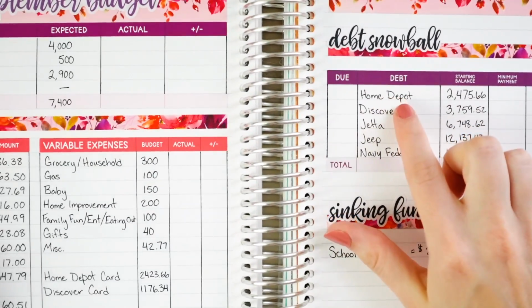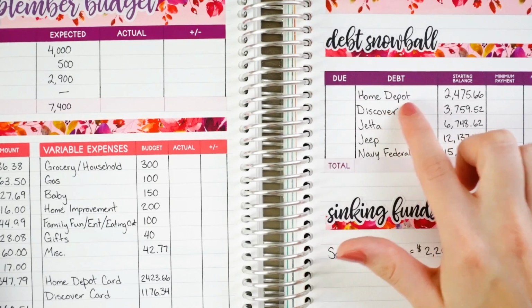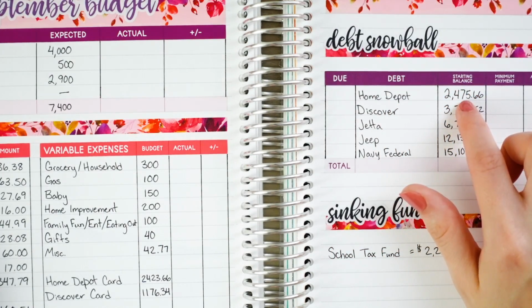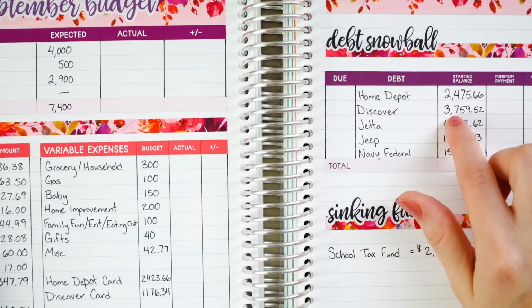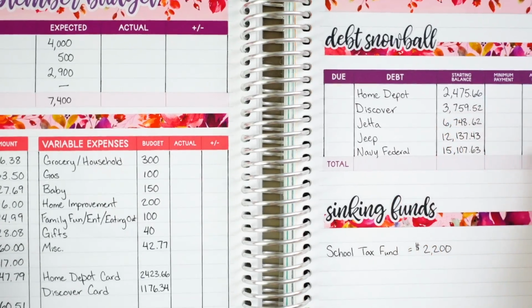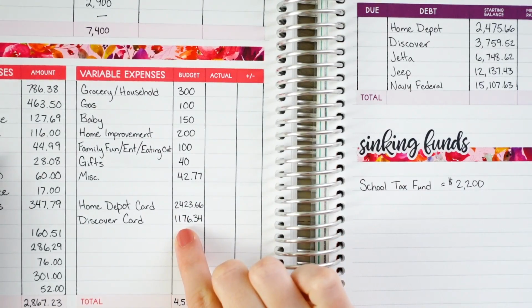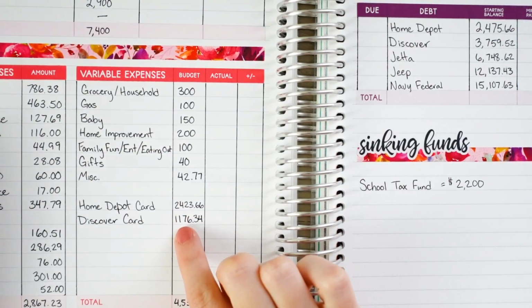So our debt items here, the Home Depot card, obviously we will be aiming to pay that off. And then the Discover card is our next item at $37.59. So we're hoping to bring that down by this 1176 here.